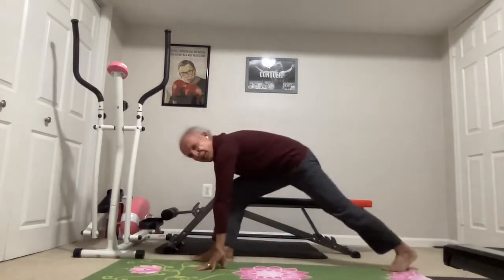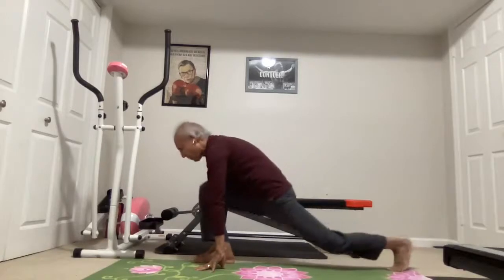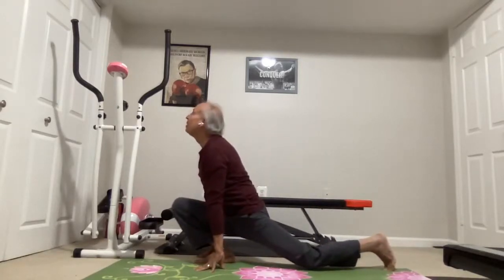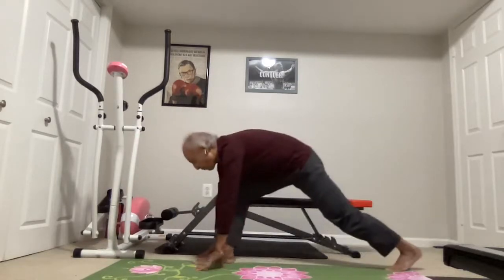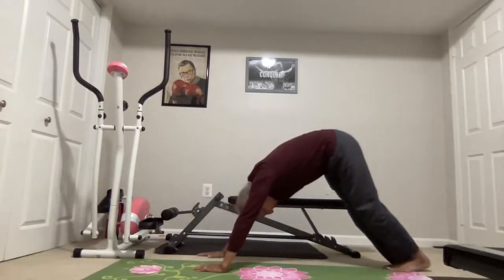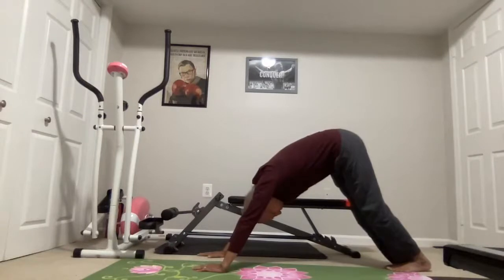Left foot goes to the back, right knee comes in the front, chest opens up, look high up. Asa Sanchalan Asana. Right foot goes to the back, heel on the ground. You look towards your belly button. Parvatasana.